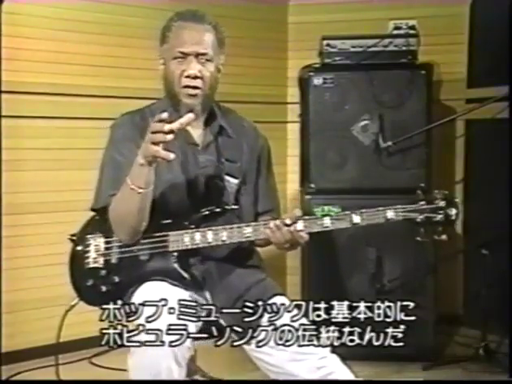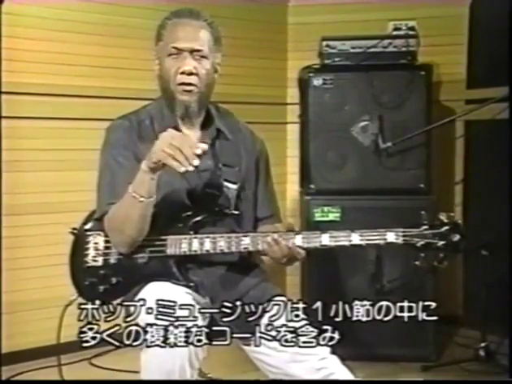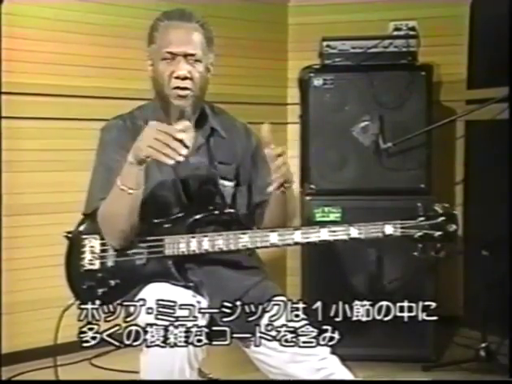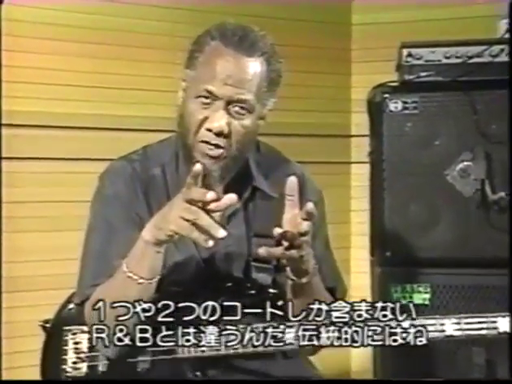Pop music, the tradition of it, is a popular song. The chords also, during the length of a verse, you're going to have a tendency to have a lot more complicated chords rather than just one or two as they do in rhythm and blues traditionally.